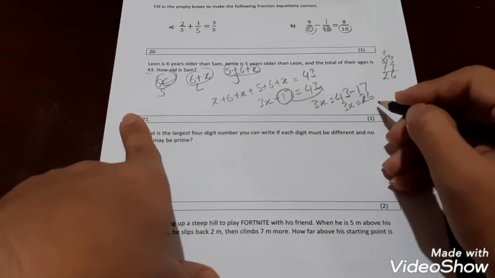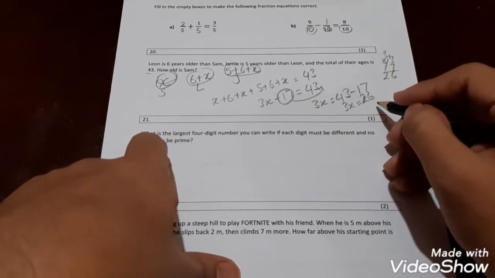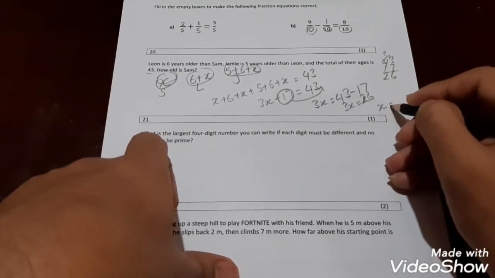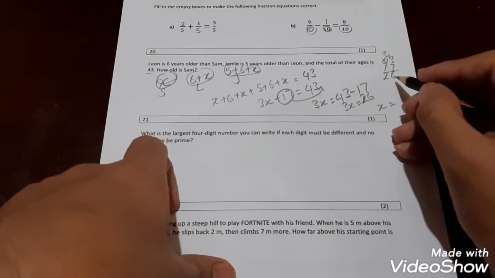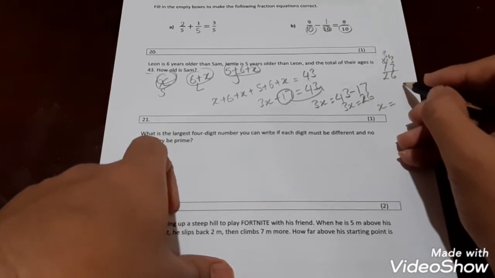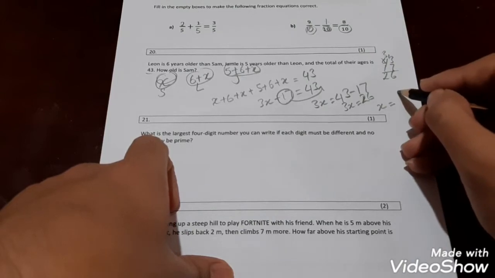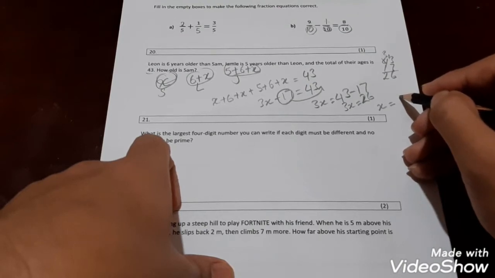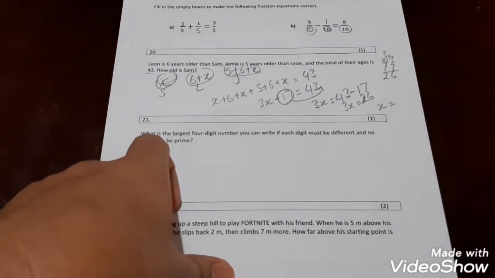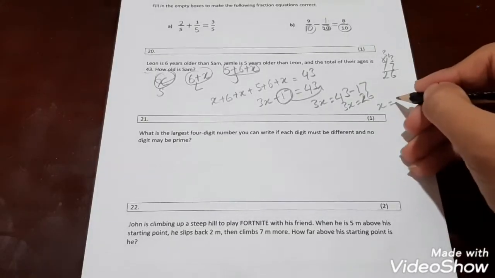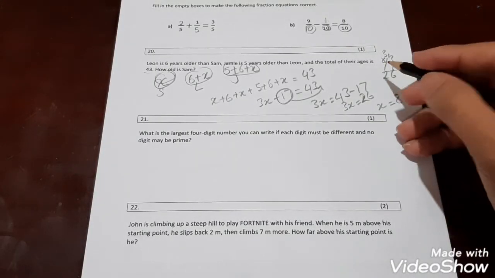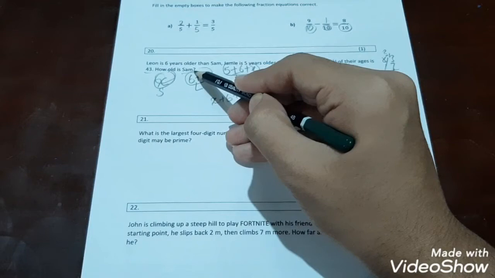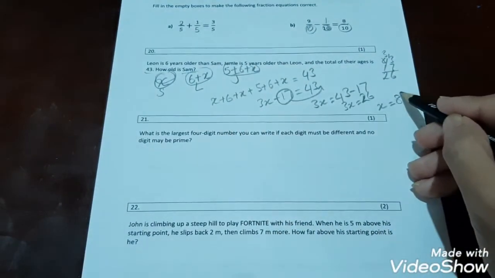x is equal to 26 divided by 3... So x will be 8. So Sam's age is 8 years old.